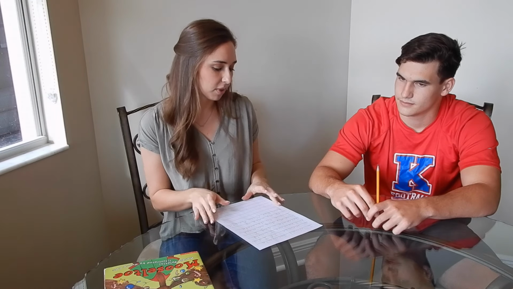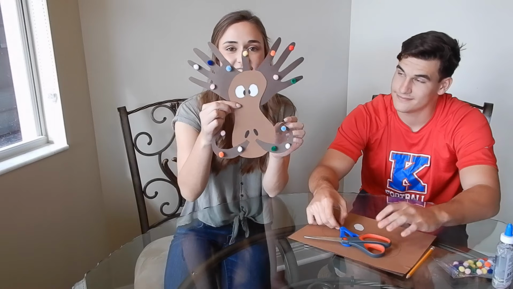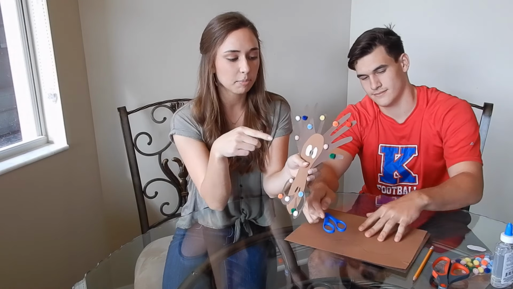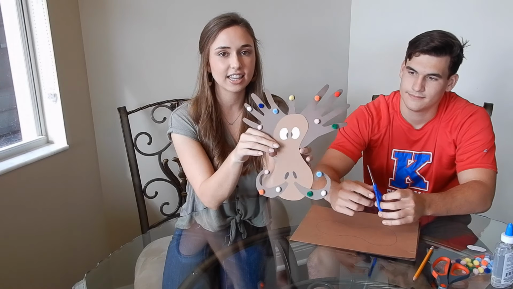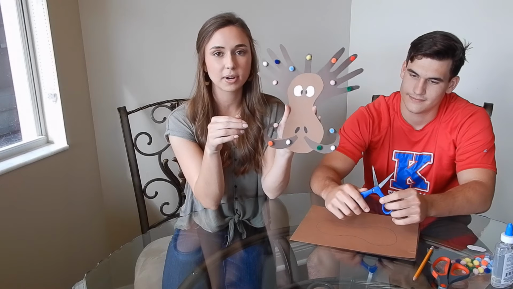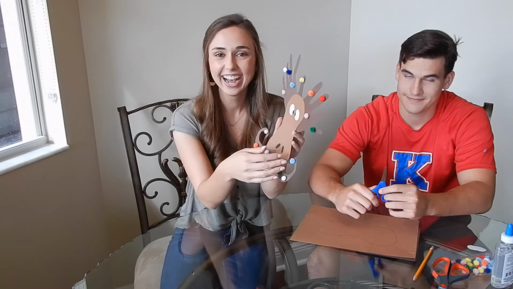You know, story is the most important, their writing is the most important. Right. Okay, so we're gonna move on to the craft. The craft we're gonna make today looks like this. Look how cute he is. So this is the moose from the story, and the little pom-poms are actually like the decorated lights. And so, yeah, we're gonna make this today. Well, Kyle's gonna make it today.